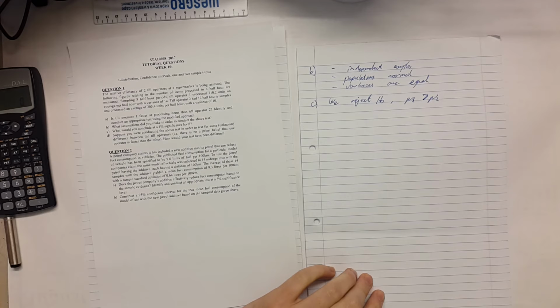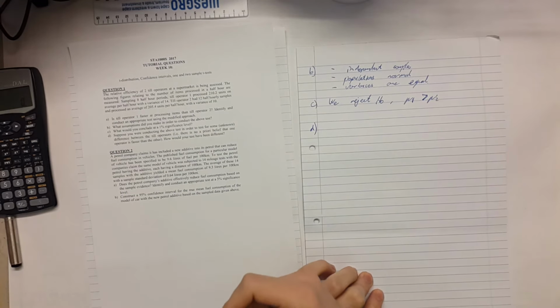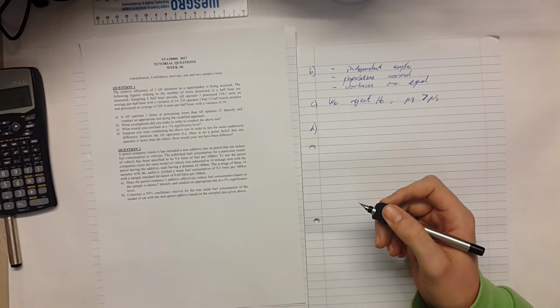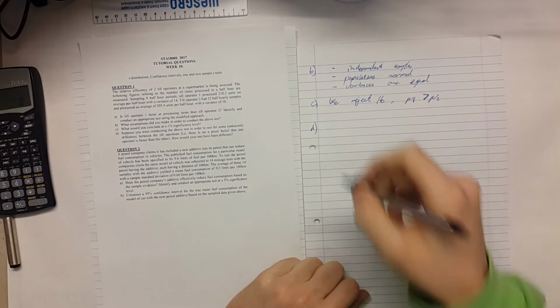Okay, awesome. So now we have our last question, D. Suppose you were conducting the above test in order to test for some unknown difference between the till operators. Okay, so previously we tested whether mu1 or till operator 1 was faster than till operator 2. Now they're saying test where there's a difference. So difference could be greater than, it could be less than. So our testing essentially becomes two-sided. How would your test have been different?